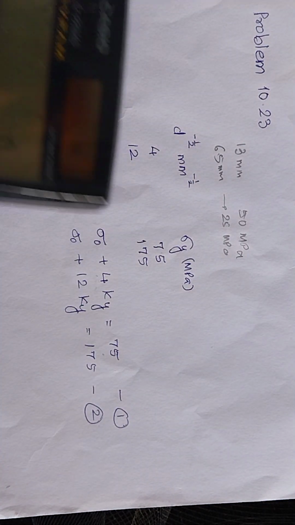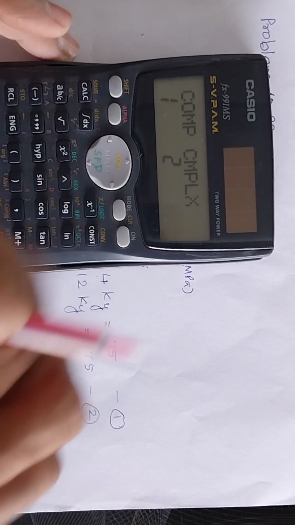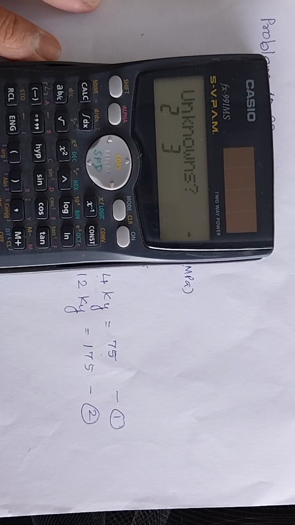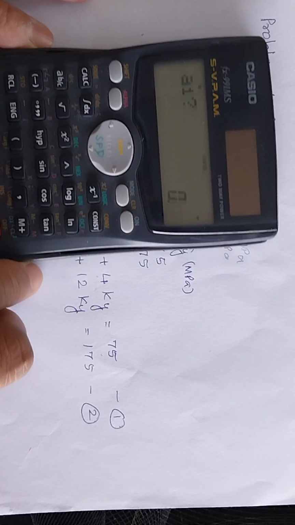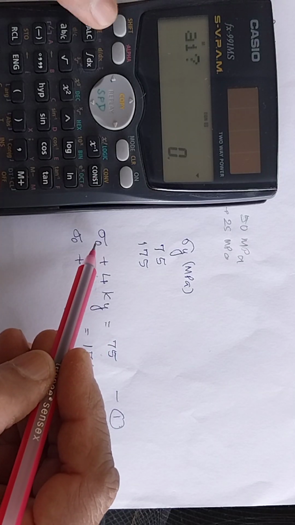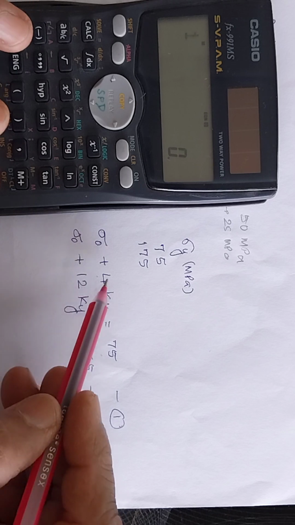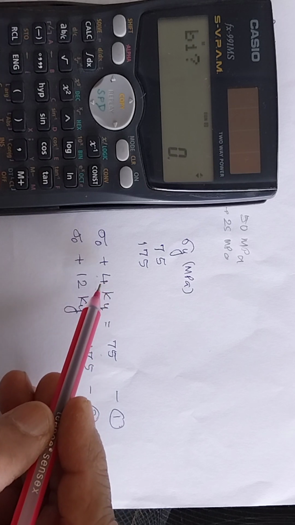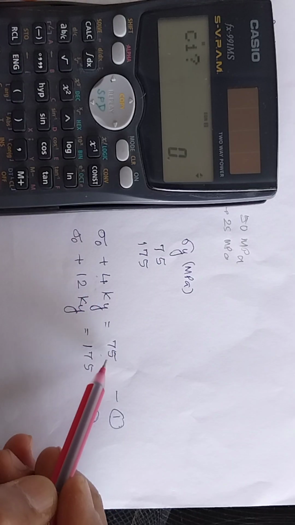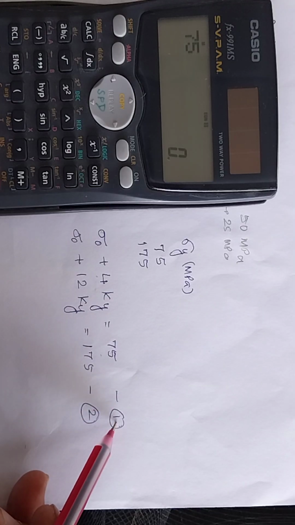When we make use of a calculator to solve the problem, I am choosing the equation mode and selecting the number of unknowns as 2. It asks me for the value of a1. This is sigma 0 and the coefficient of this is 1. Then for b1, the coefficient is 4, and the constant c1 is 75, that is equation 1.